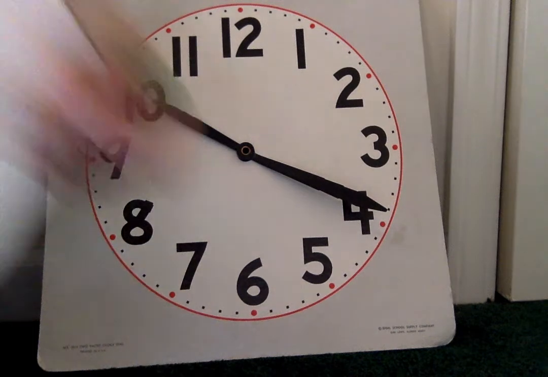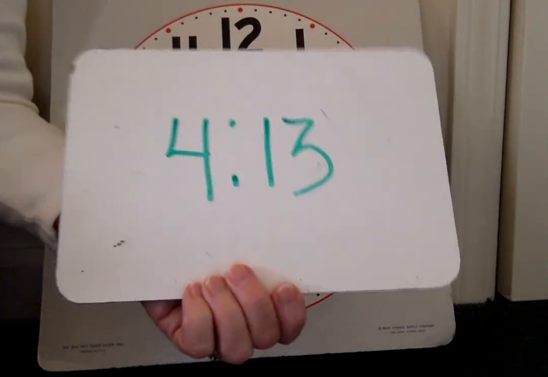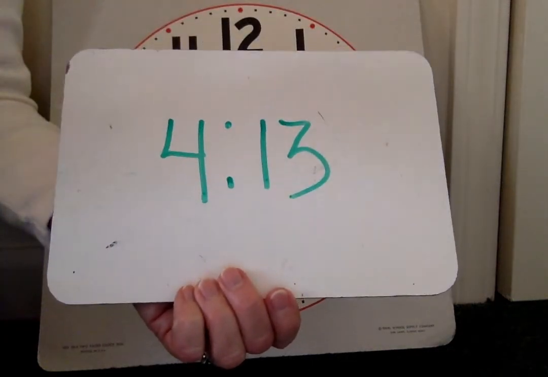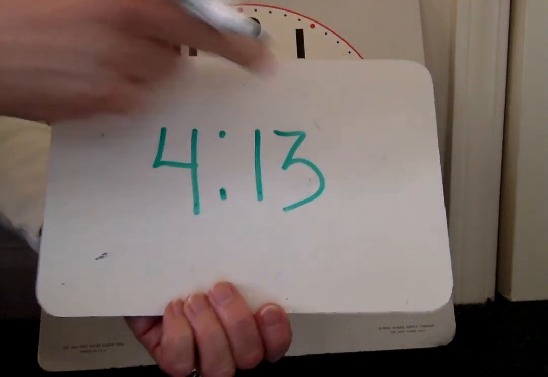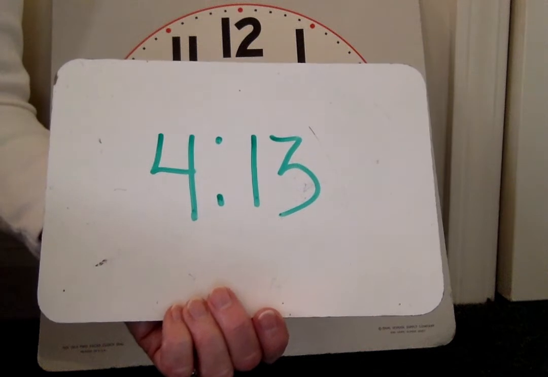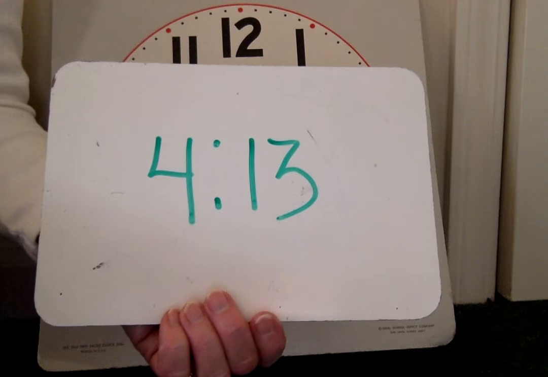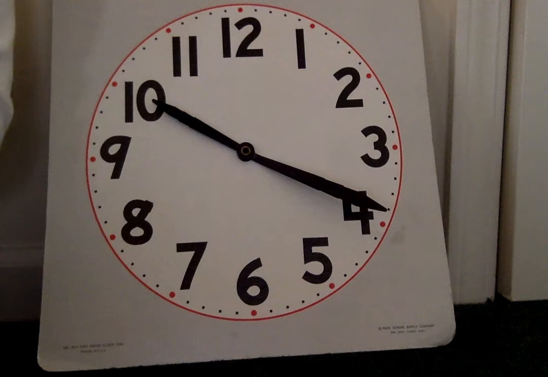is, we call this clock an analog clock. Now this is a different kind of clock, and it just shows the numbers. And so it looks like this, and so you would say it's 4:13. This is after the 4, so it's 13 minutes after 4. Write that down. 13 minutes after 4. Let's go on to number 4.